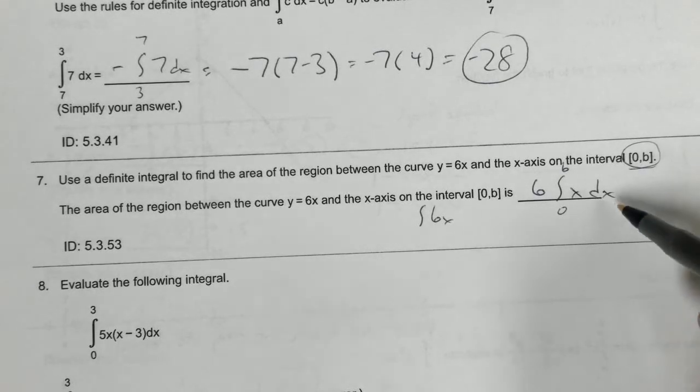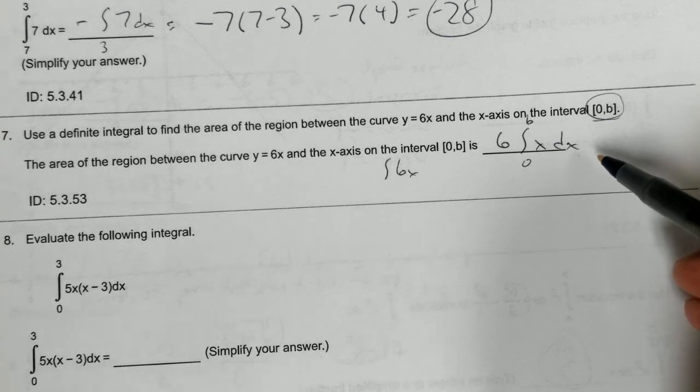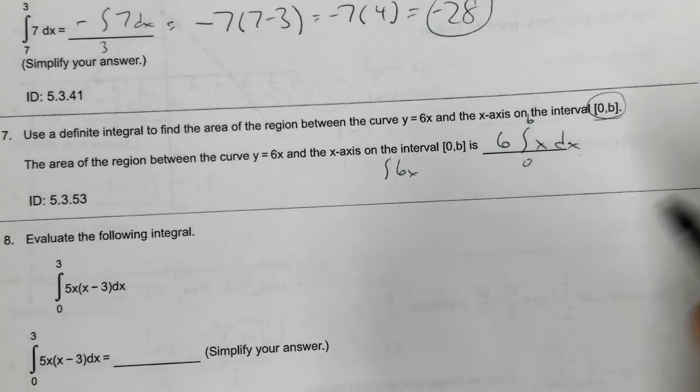Okay, I'm not completely done with that yet. That was just my first step. The next step is to actually do the integral of that.